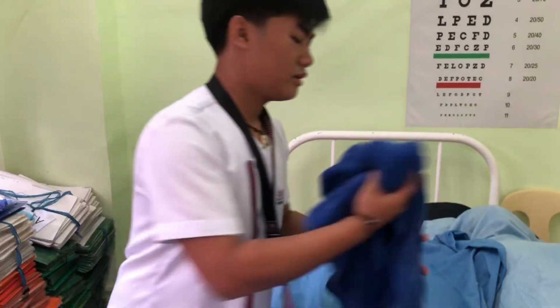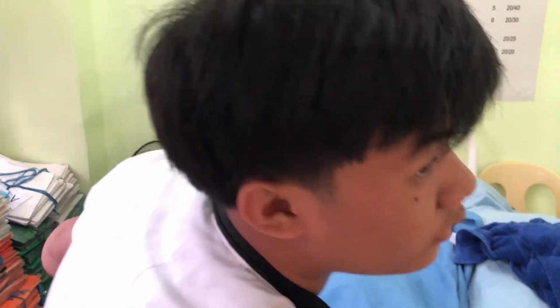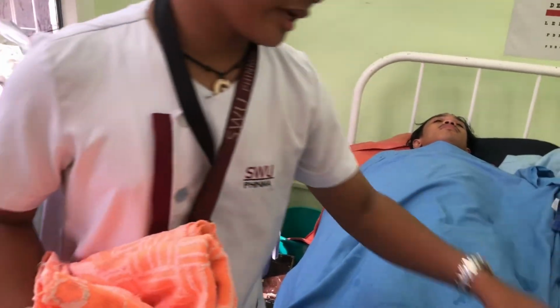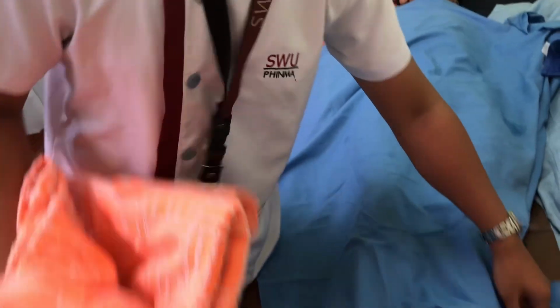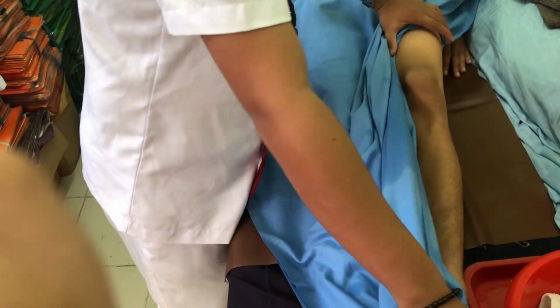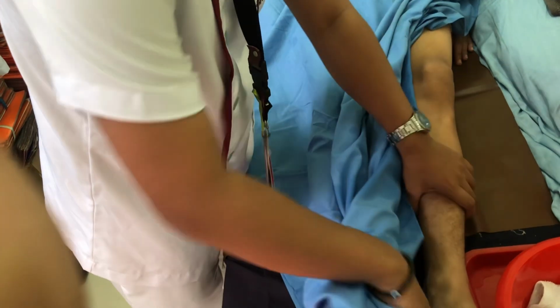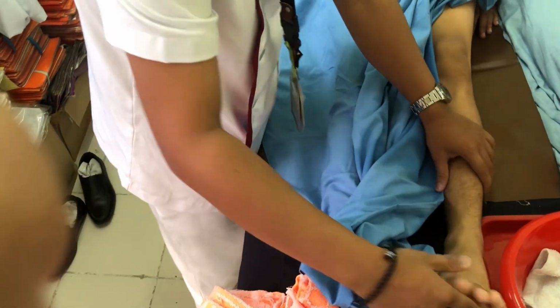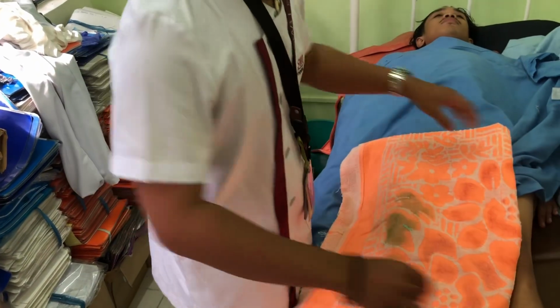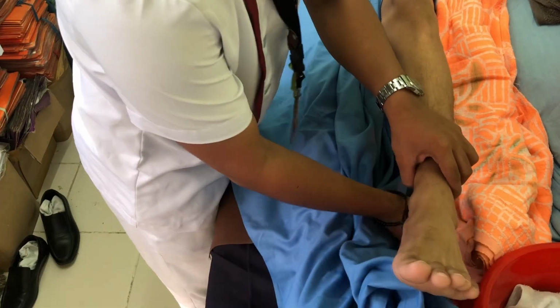Next is we're going to perform cleaning the lower extremities of the patient. First is the farthest leg. We're going to expose carefully so we can't expose the private area of the patient. Next, same with the arm, we're going to put a bath towel under the patient's lower extremities.